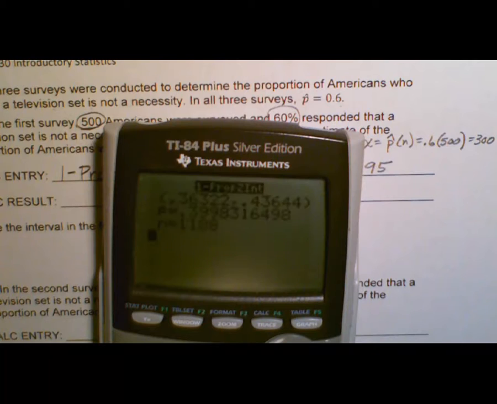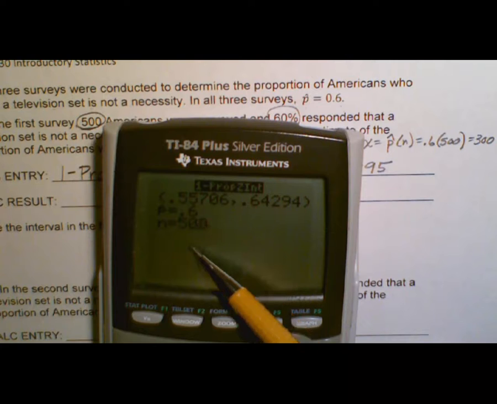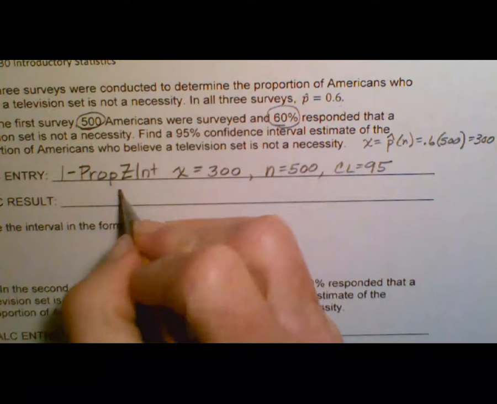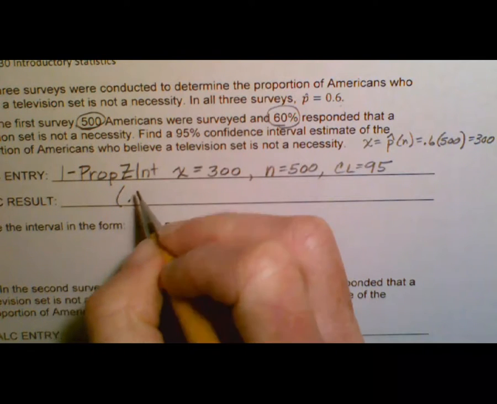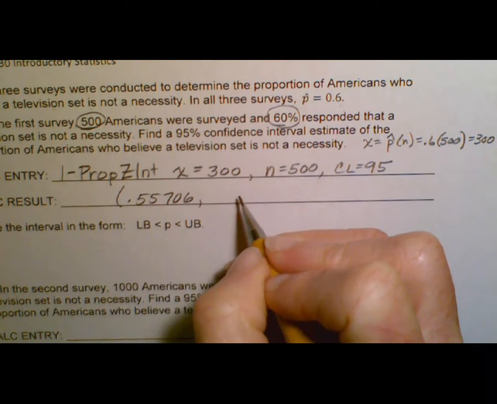Stat, Tests, 1-PropZInt. x is 300, n is 500, confidence level 95. Lower bound, upper bound, notice the p-hat of 0.6, sample size 500. Calculator result, we'll put our lower bound 0.55706, comma 0.64294.